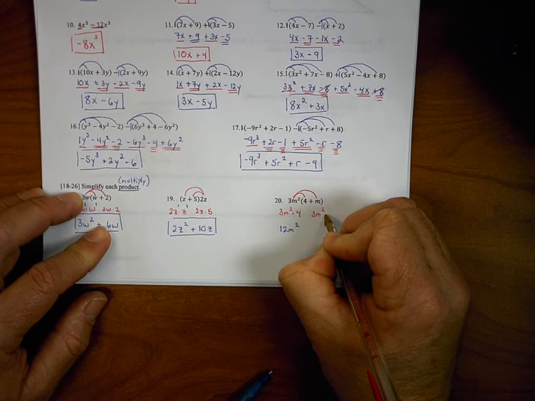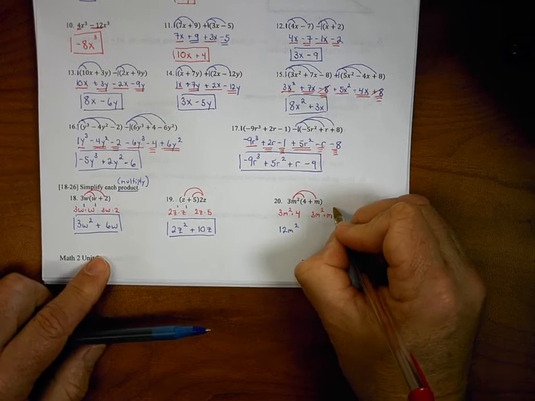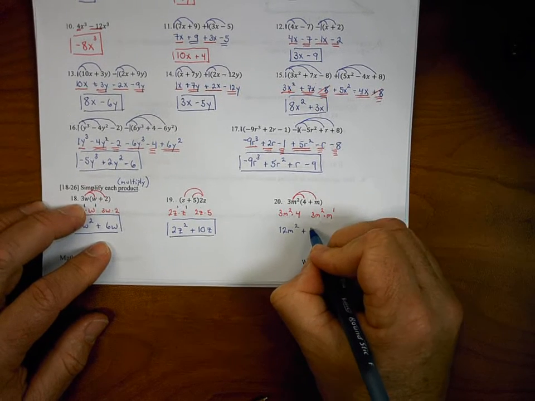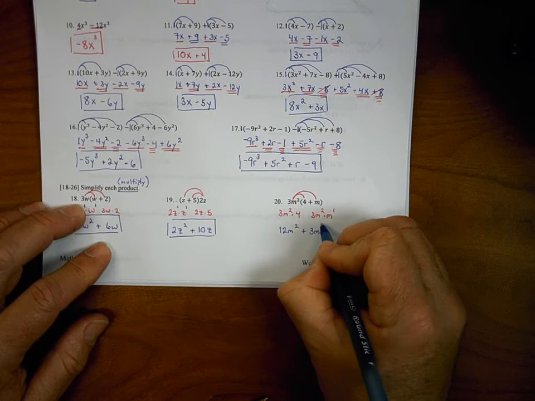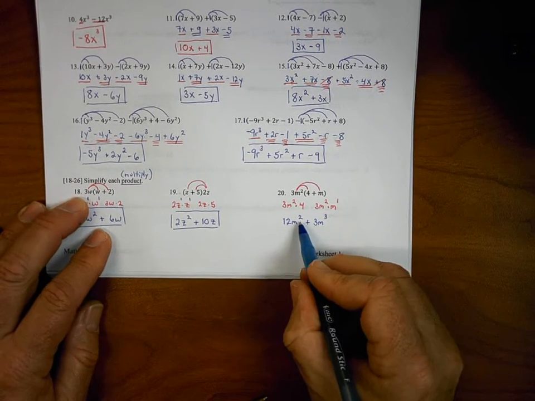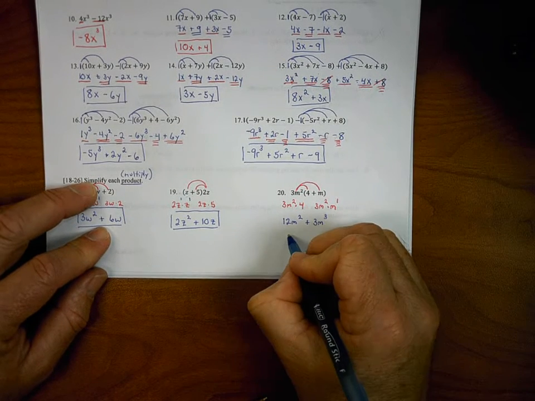Okay, so 3m to the second multiplied by positive m. Once again, that m has an exponent of 1, so that would be a positive 3m to the third power. Okay, now, I cannot add 3m to the third power to 12m squared, so that is my simplified version.